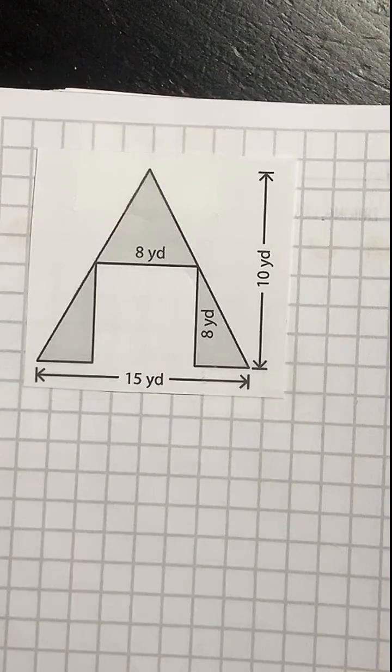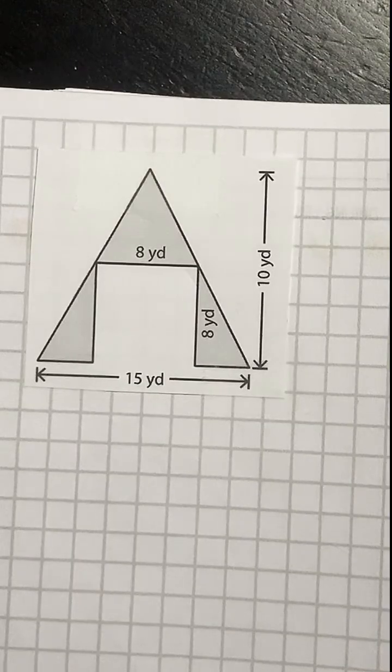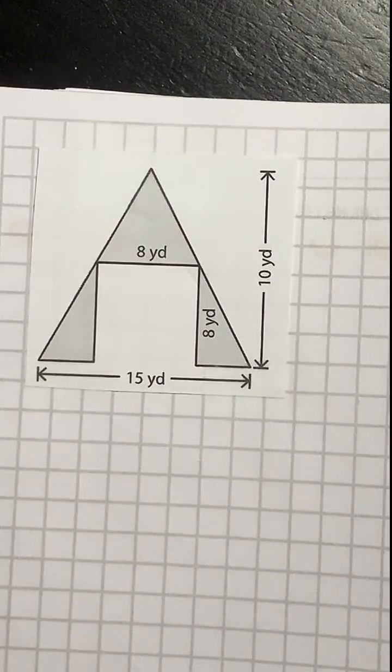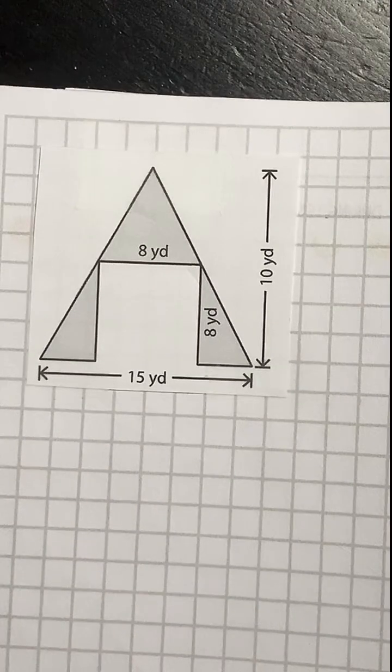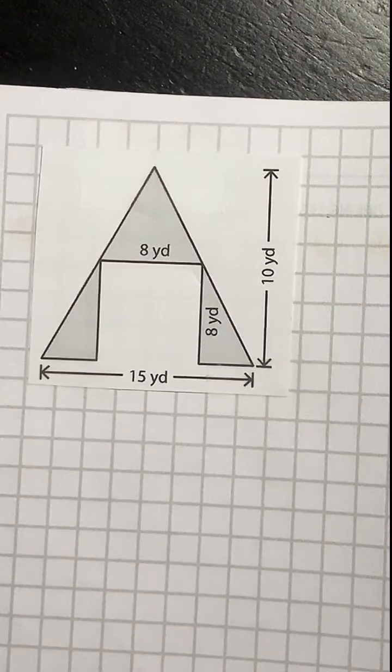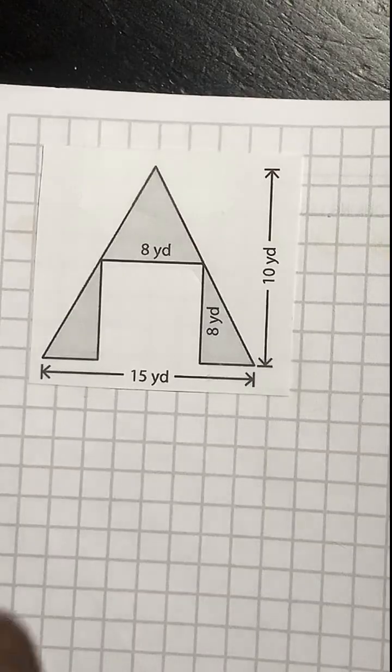Now, I'm going to do a couple of these. Sometimes they do something like this, and there's two other ones that I'm going to show you, which you will actually see on the assessment.